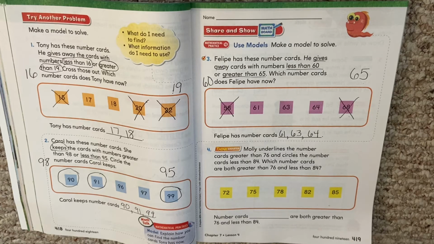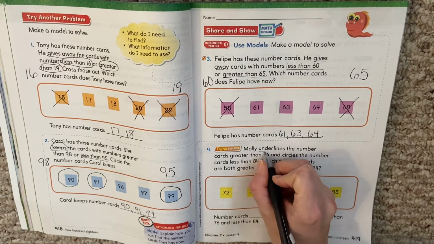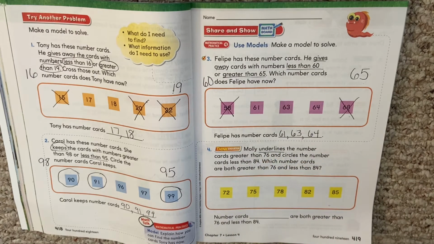All right, look at our last one. Molly underlines the number cards greater than 76 and circles the number cards less than 84. Which number cards are both greater than 76 and less than 84?